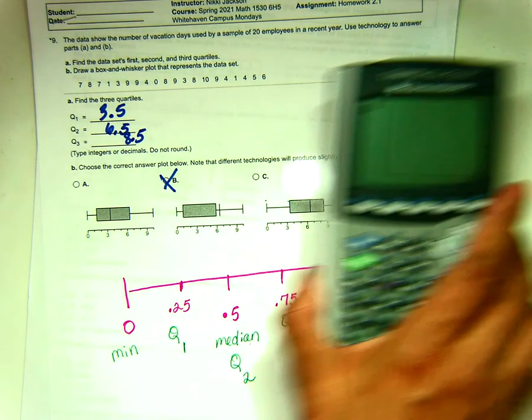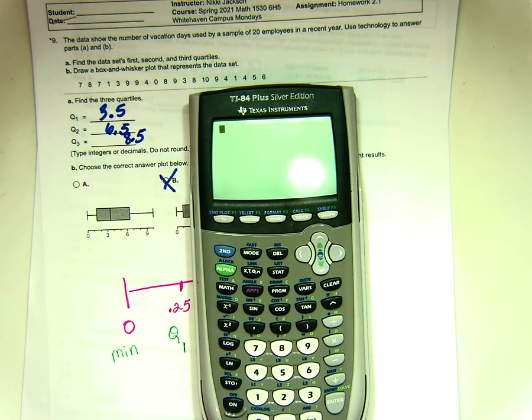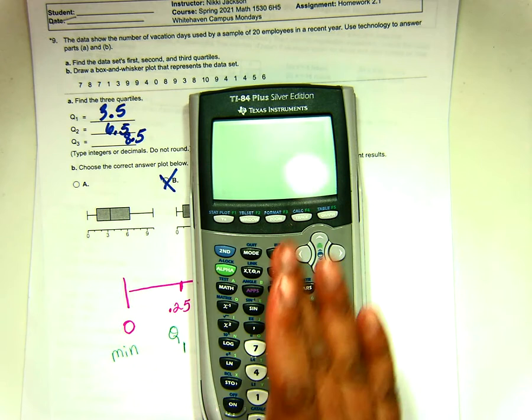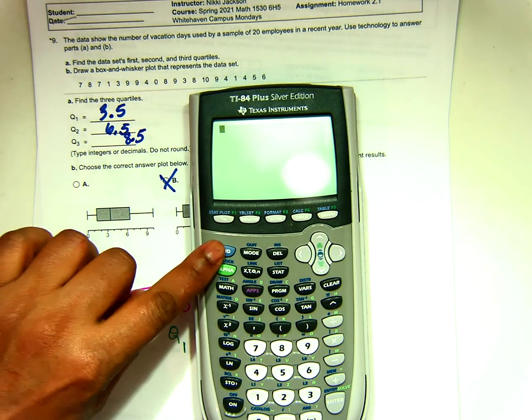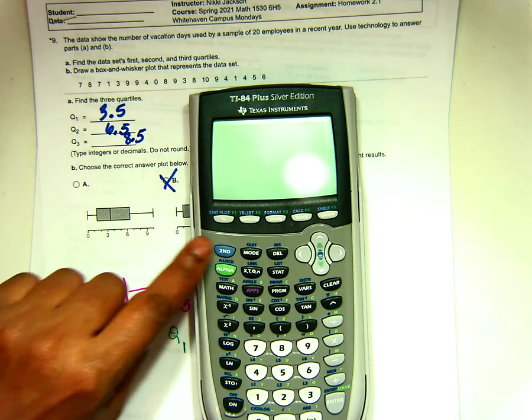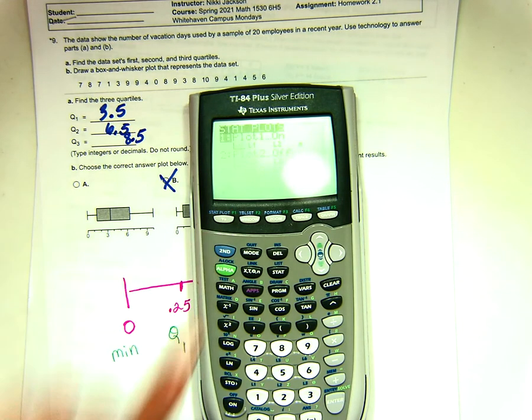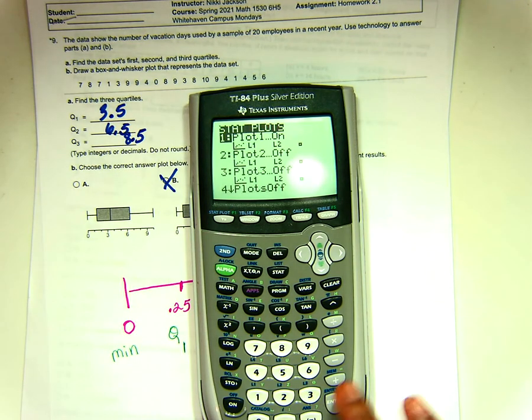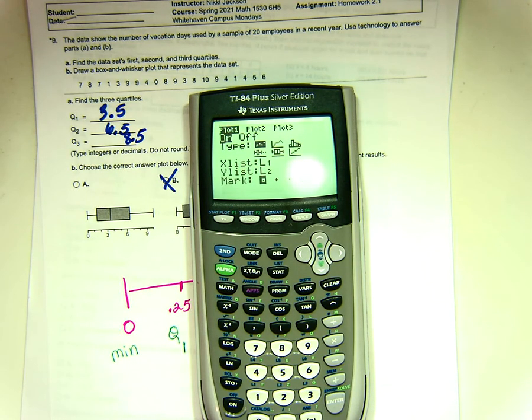Well, here's my calculator still on. Notice I'm on a blank screen. Hit your second key and Y equals. So let me try it again. Second key, Y equals. Hit Enter. So if I move too fast, please make sure you pause and rewind. Notice how you're on a new screen now.